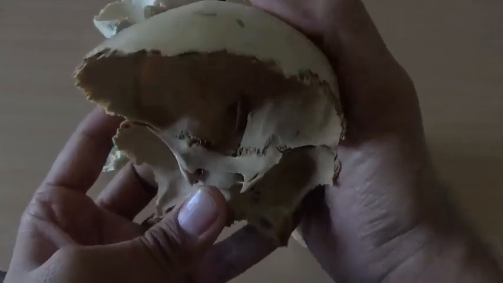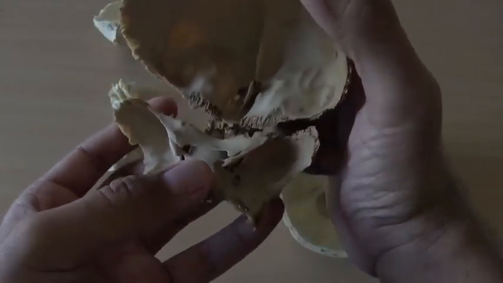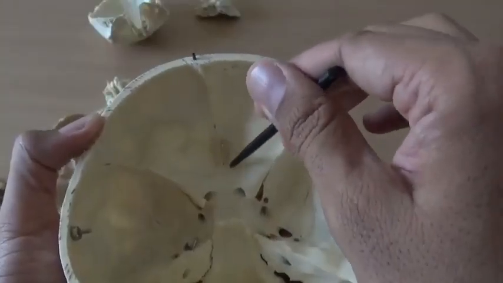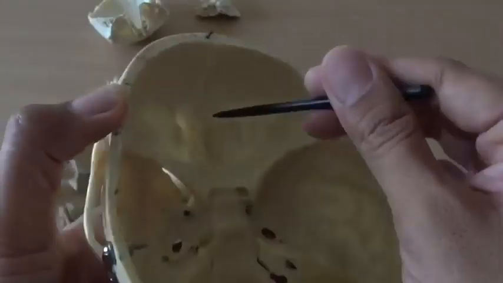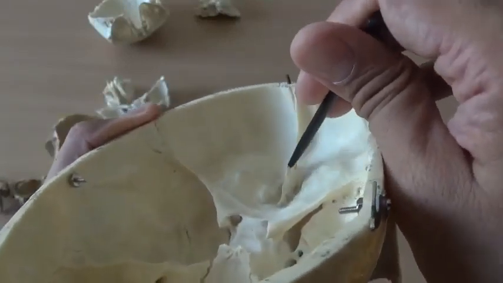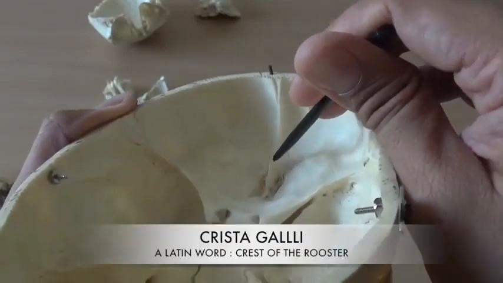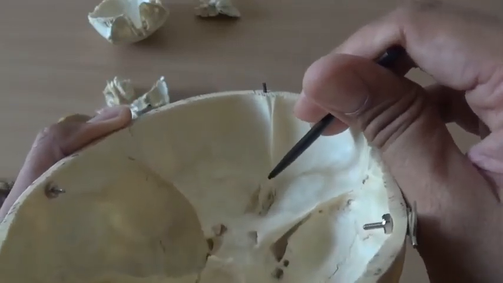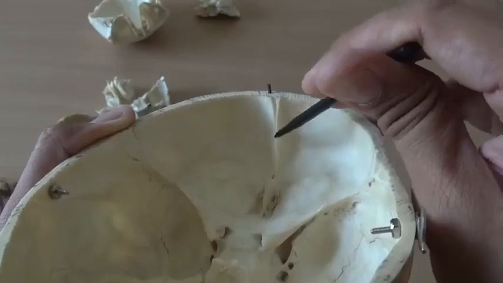So now we know three bones are contributing, and let's see the bony features. In the center this portion belongs to the ethmoid, and in the center part you can see there is a tooth-like bony spicule. This is termed as crista galli, and this will provide attachment to falx cerebri, and that attachment of falx cerebri will continue with the frontal crest.